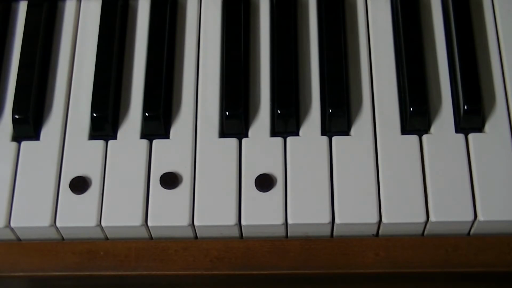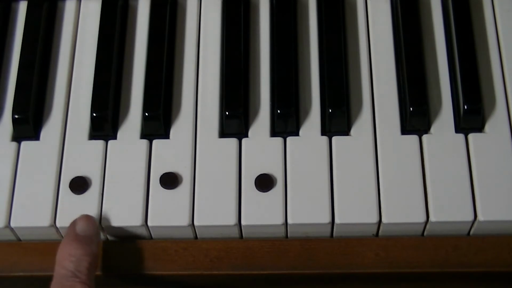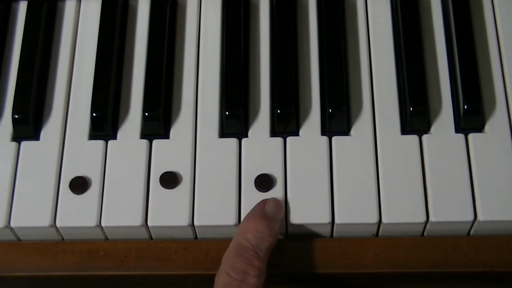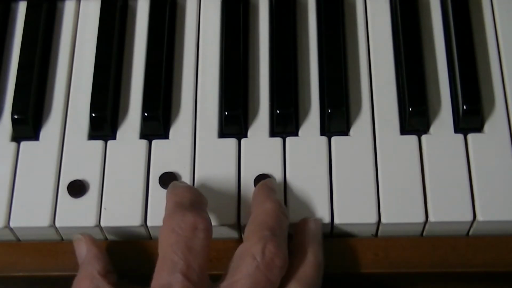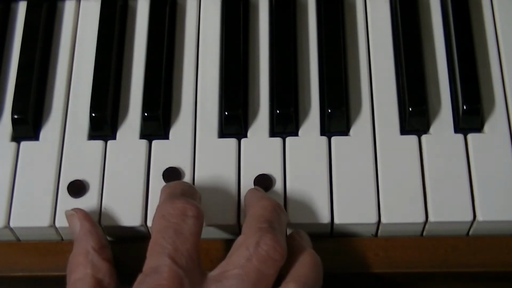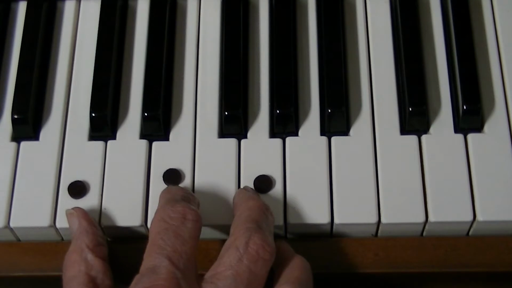So the first chord you see here starts at middle C, and the 3 dots there, that is called C major, the C major triad, and that consists of C, E, and G. And it sounds like this: the key of C, C major.